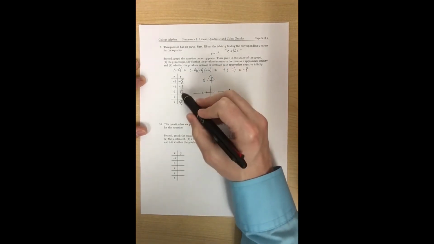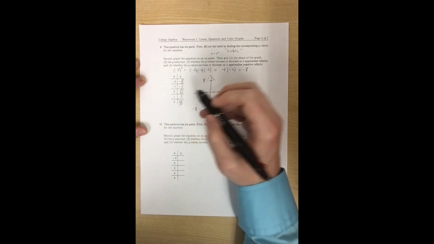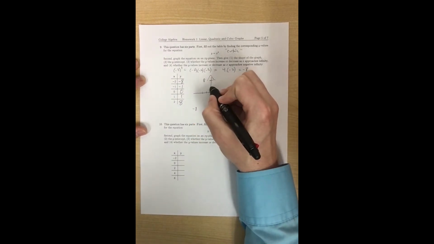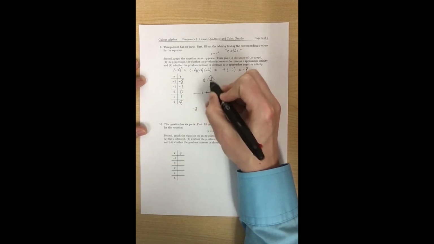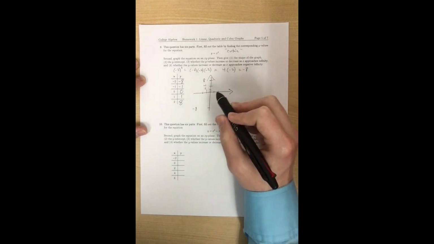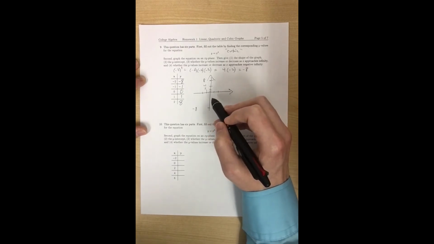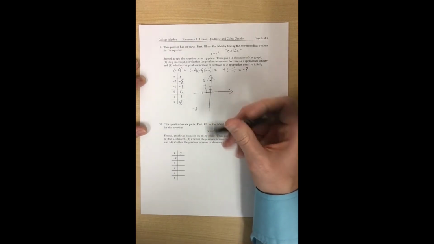And I want to say where y equals negative 1 and 1 are fairly accurately. So I'm going to say halfway between 0 and 8 is 4. Halfway again is 2. And halfway again is 1. So my y values are scaled a little differently than my x values, and I'm okay with that.